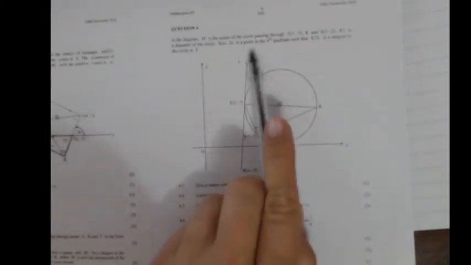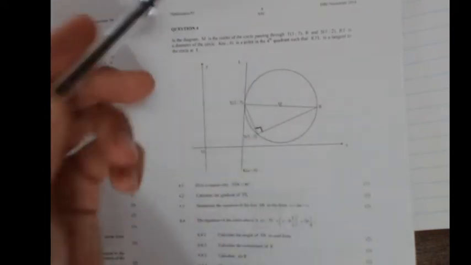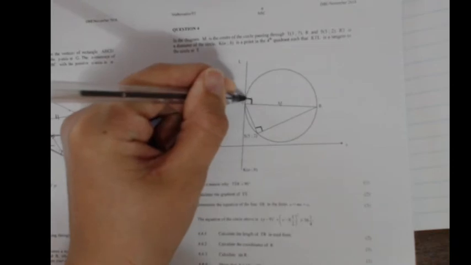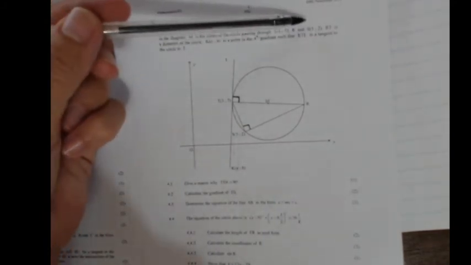K is a point in the fourth quadrant such that KTL is a tangent at T. So if this is a tangent, also that will be 90, right? Because a diameter and a tangent, or a radius and a tangent, is always also perpendicular to one another. A lot of Euclidean coming through in these analytical questions. Okay, so RT is the diameter of the circle.